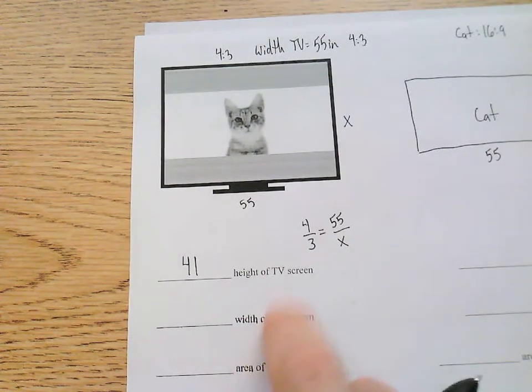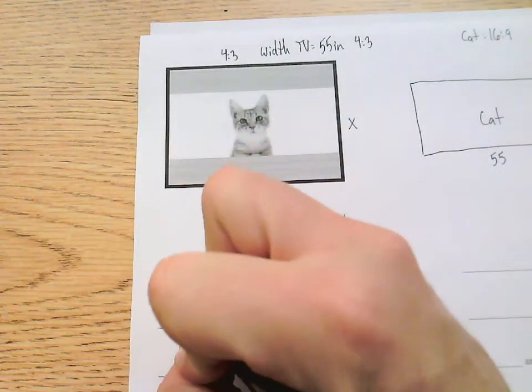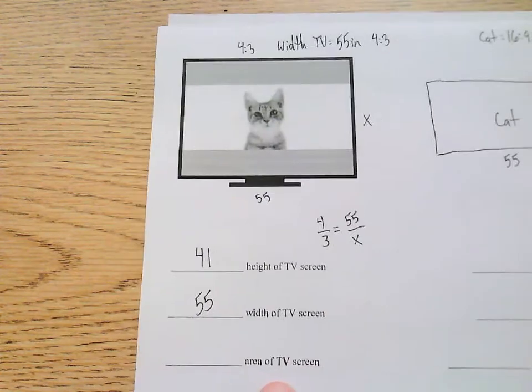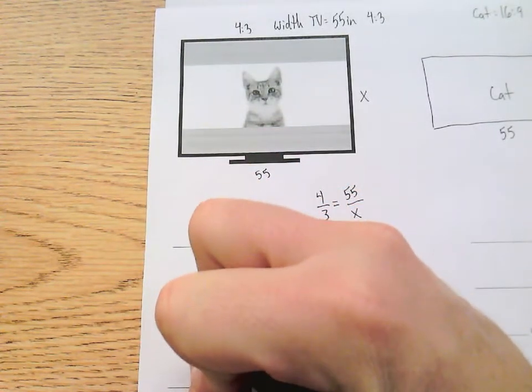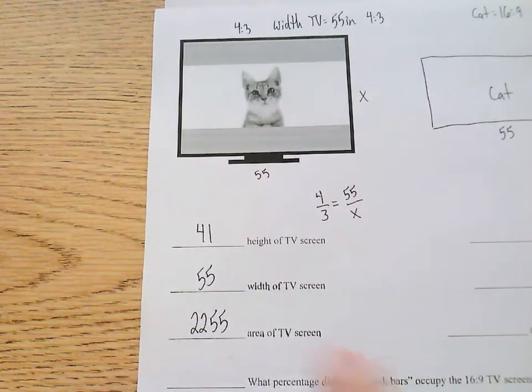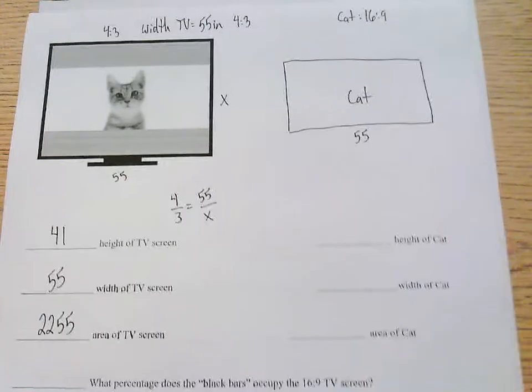Now the width of the TV has already been given to you. That's 55. So the area of the TV is 41 times 55. 41 times 55 is 2,255. All right, hold there. Now let's go to the cat.